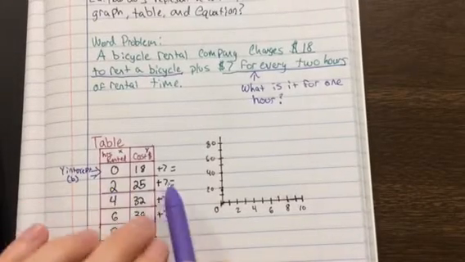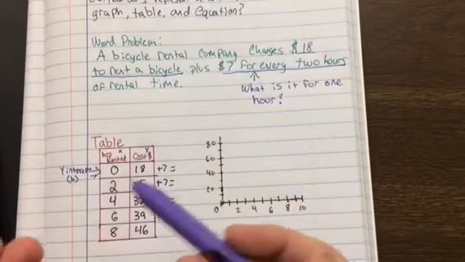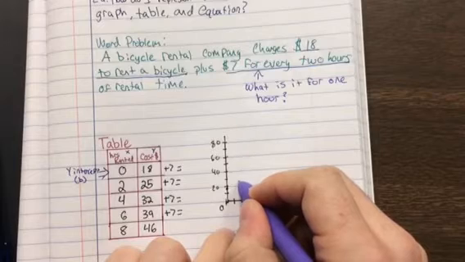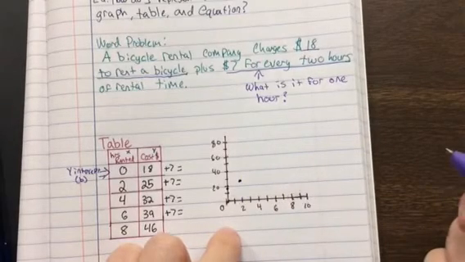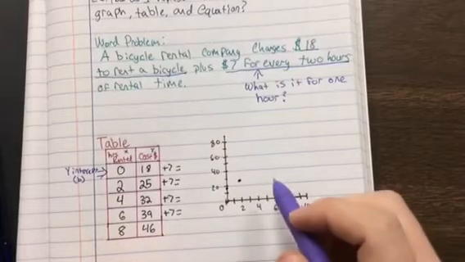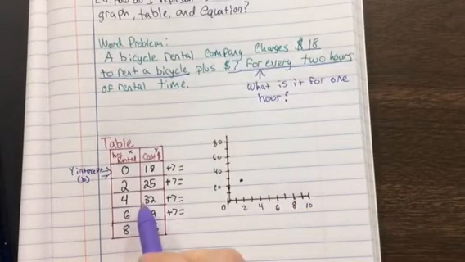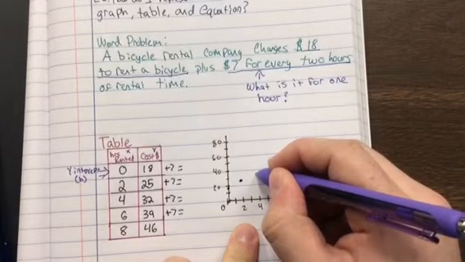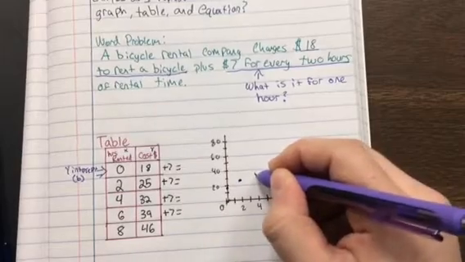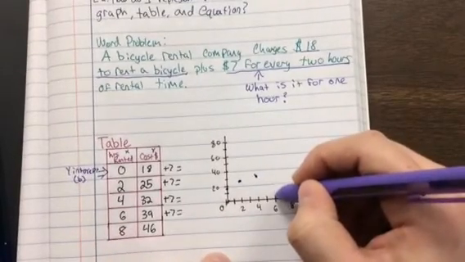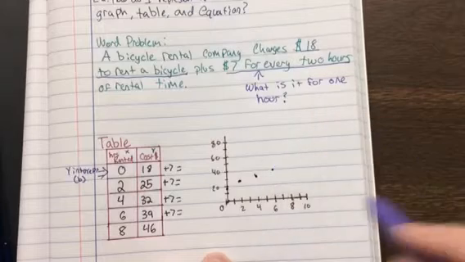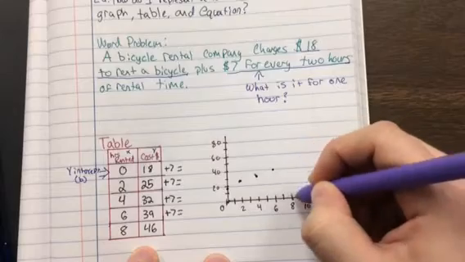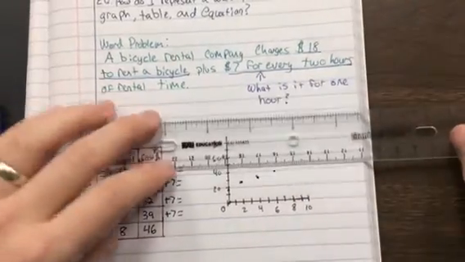Now we fill these in as x and y points on a graph, like coordinates. So we have 2 and 25. We go to 2 and then up to 25. Since you don't have graph paper, it's not going to be perfect, but do the best you can. Then 4 and 32, which would be right around here. Then 6 is 39, and 8 is 46.